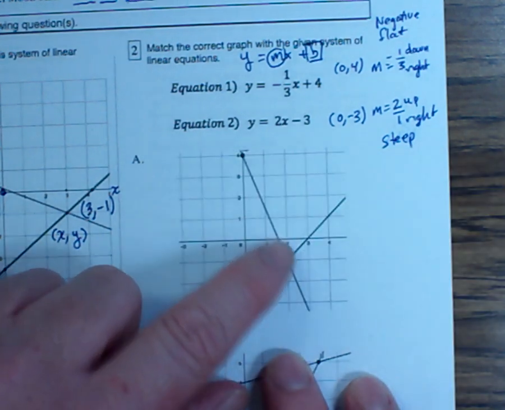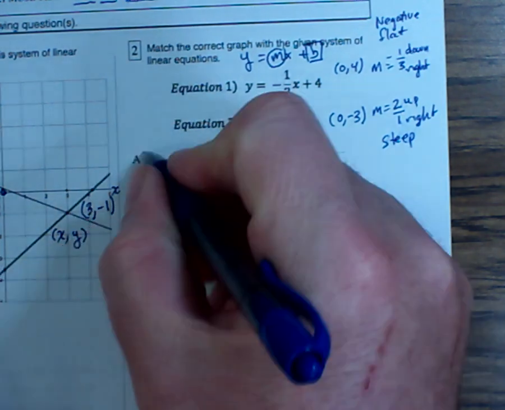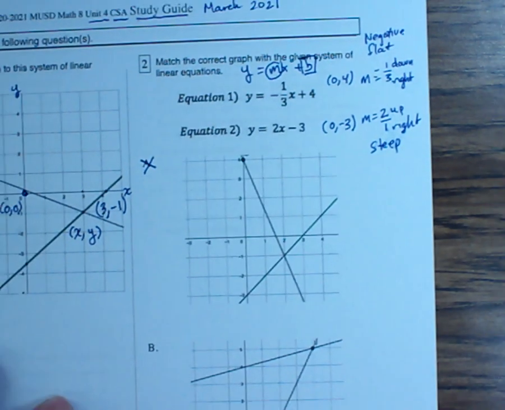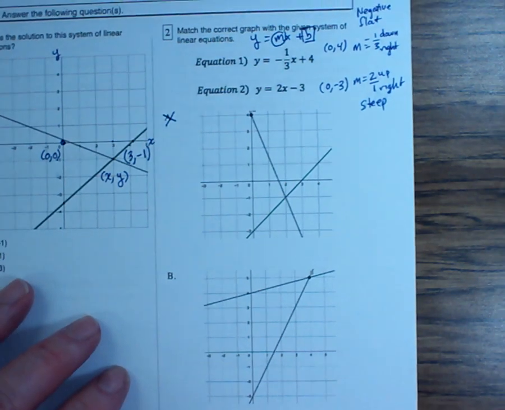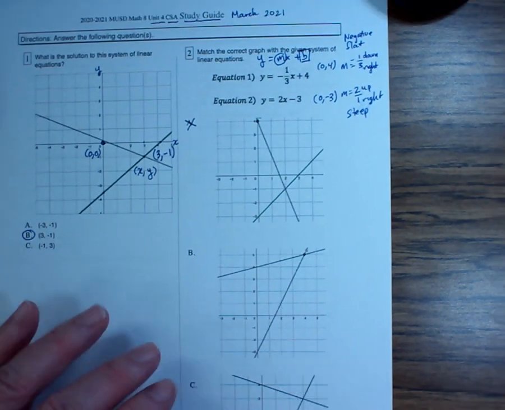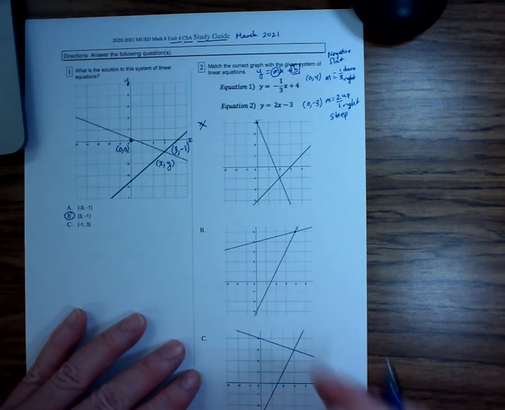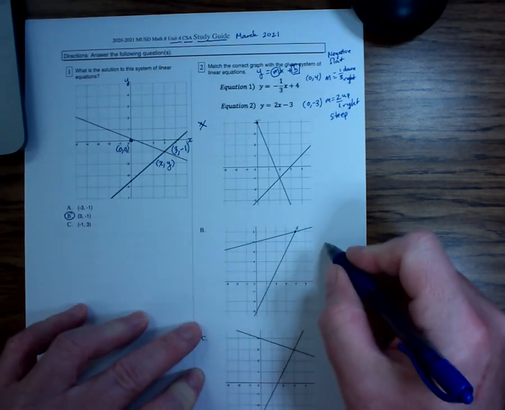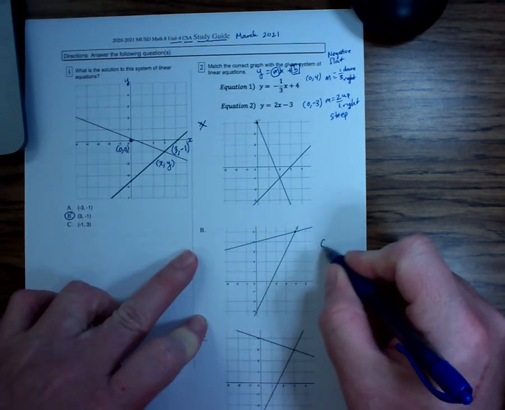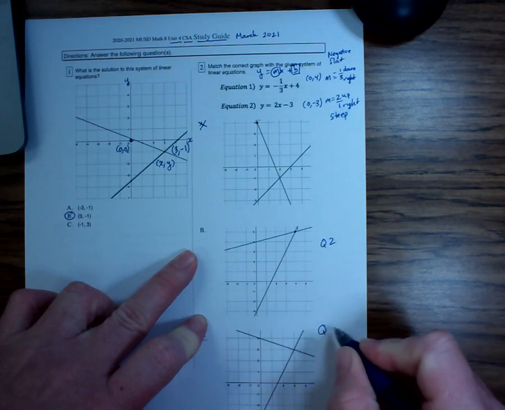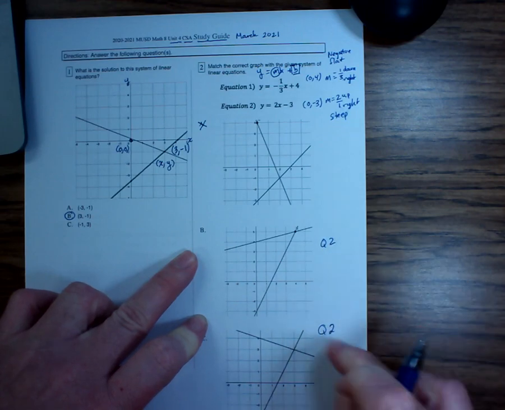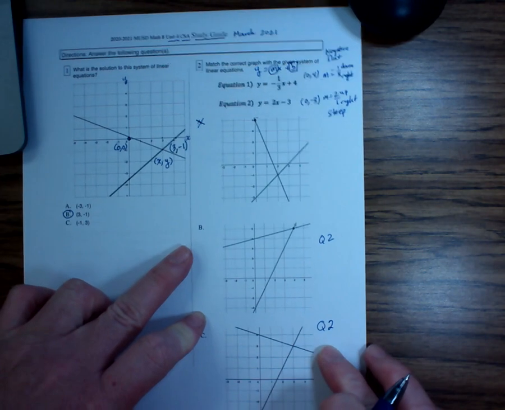This is not intersecting in quadrant 1, so A is wrong. Okay, we'll zoom out just a little bit and take a look at B and C. Now, both B and C are intersecting in quadrant 1. That's very good. Quadrant 1 and quadrant 1.